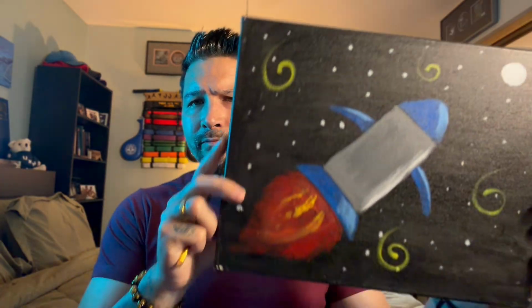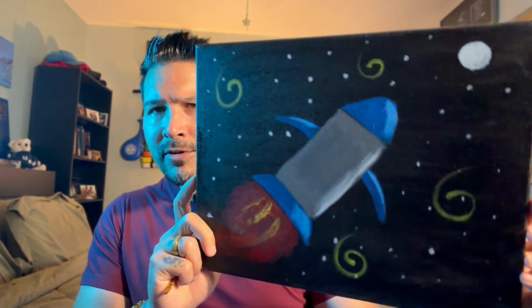Same thing with the rocket ship painting. Ooh, that's better. There's not so much glare.